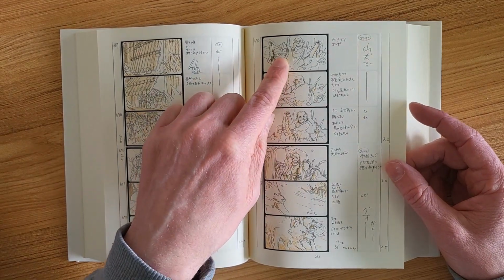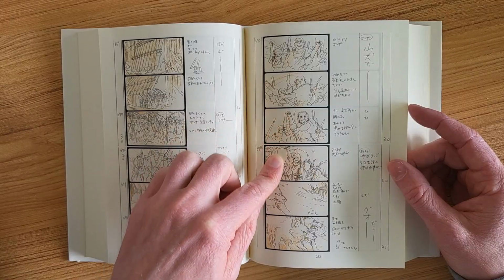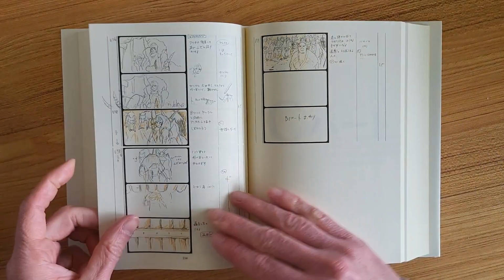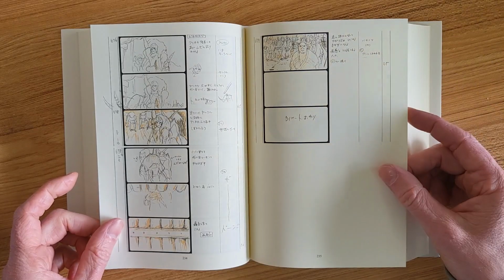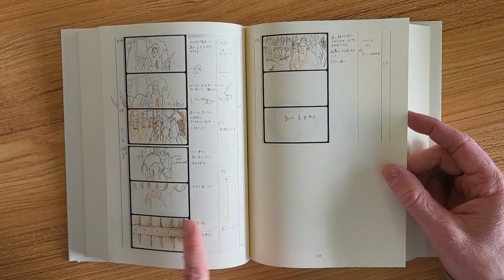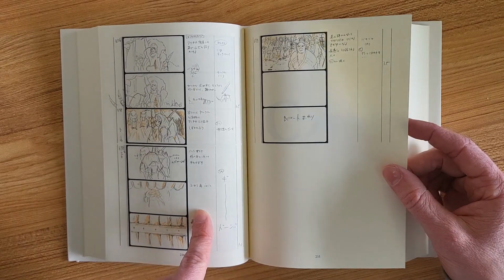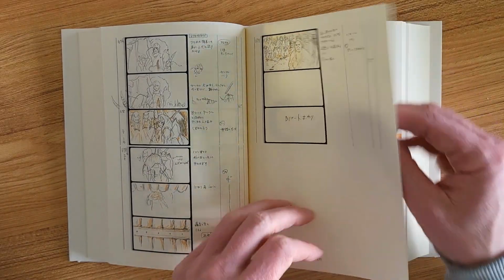And then they don't understand. They still want to use violence. And they shoot him. Maybe before, but he didn't die for some reason.